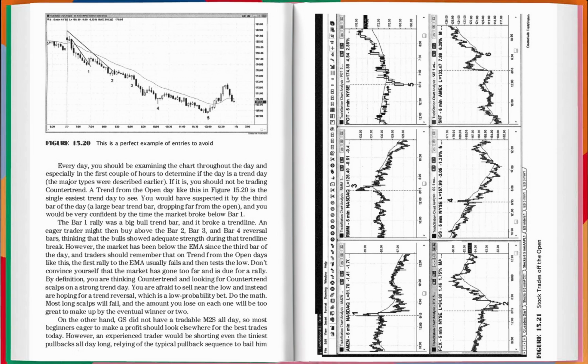By definition, you are thinking countertrend and looking for countertrend scalps on a strong trend day. You are afraid to sell near the low and instead are hoping for a trend reversal, which is a low probability bet. Do the math. Most long scalps will fail, and the amount you lose on each one will be too great to make up by the eventual winner or two.